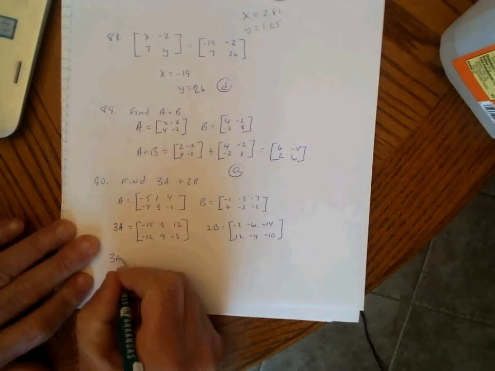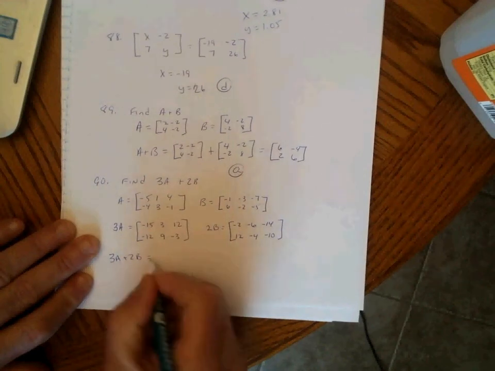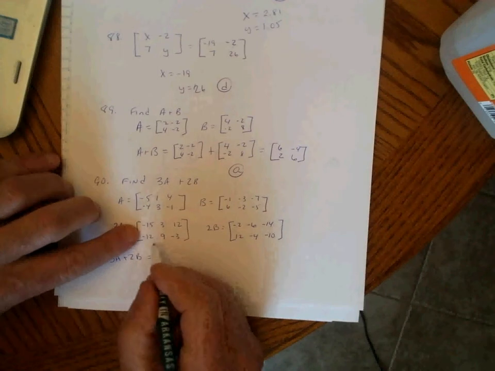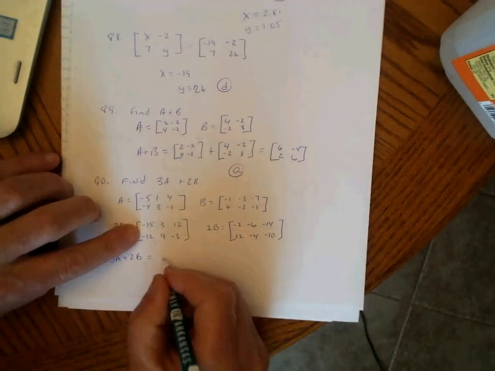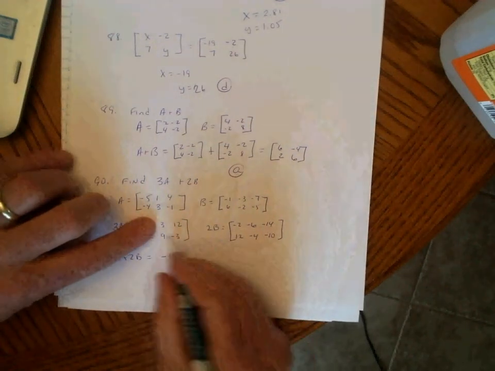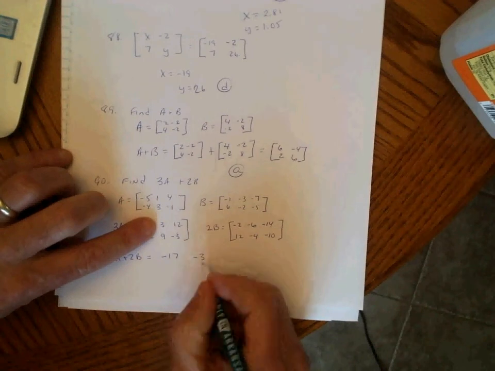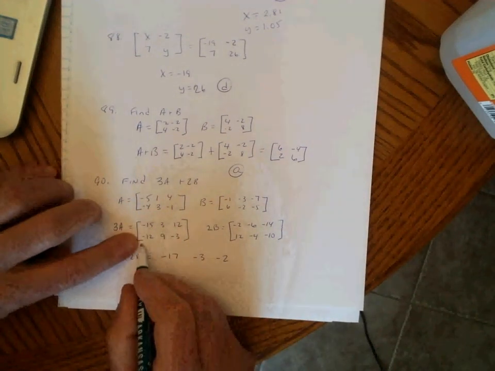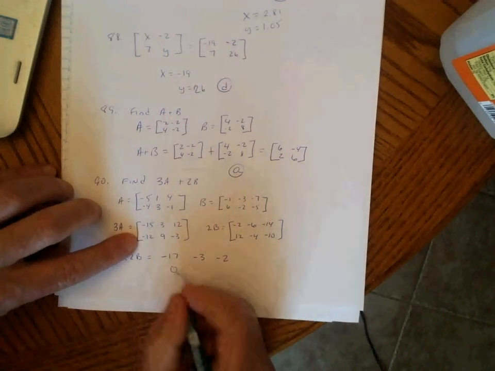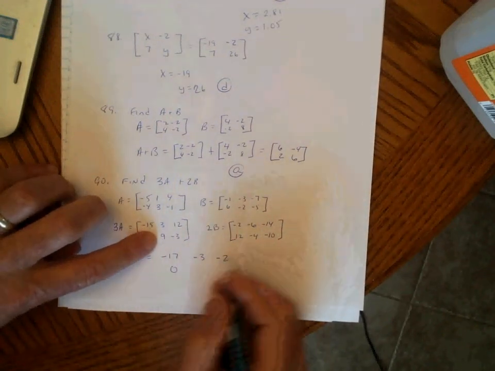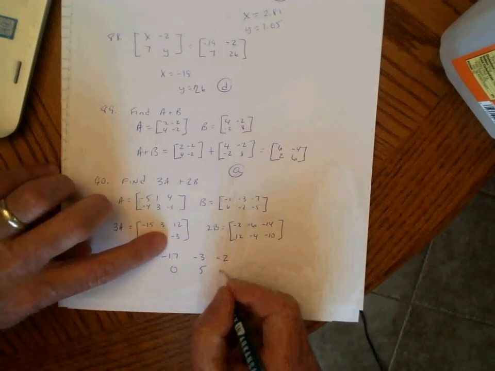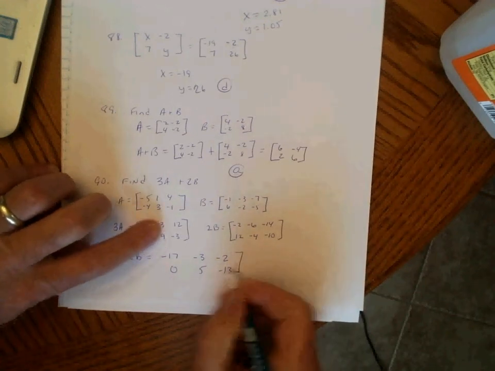And to get 3A plus 2B, we simply add those matrices. So we're going to do corresponding entries again. Get -15 plus -2 makes -17. 3 plus -6 makes -3. 12 plus -14 makes -2. -12 plus 12 is 0. 9 plus -4 is 5. -3 plus -10 is -13.